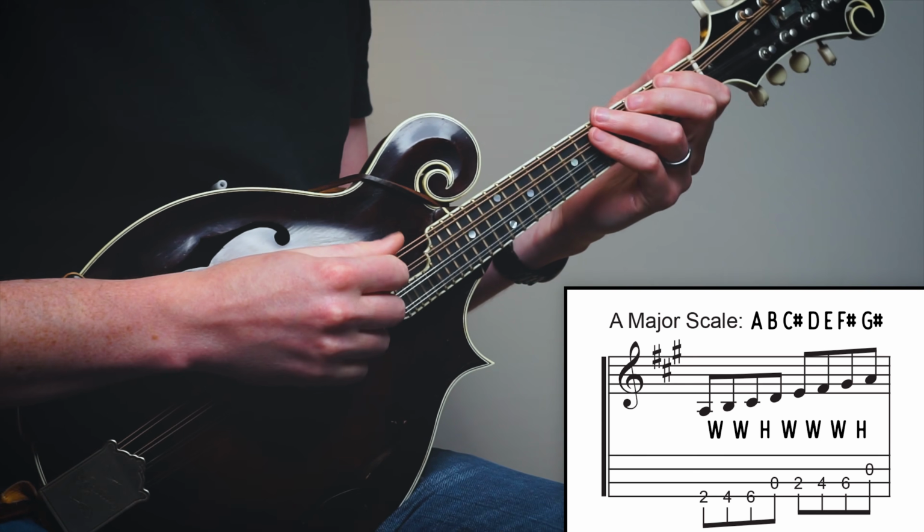Nice, well let's do the same thing with our A major scale. Let's start with the A major scale and then find the A Dorian mode from that starting place. So you remember our A major scale here?